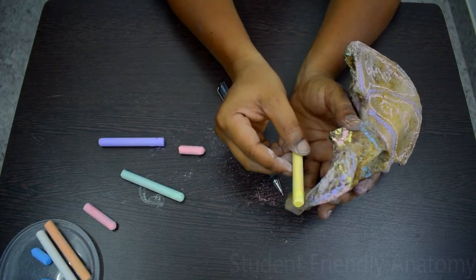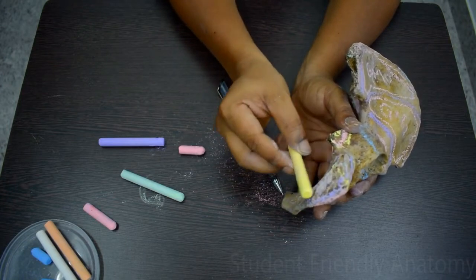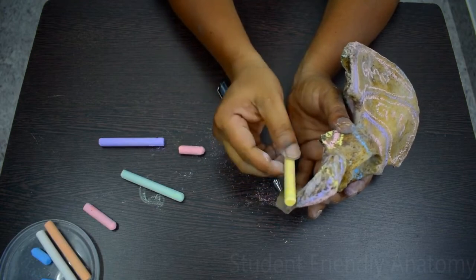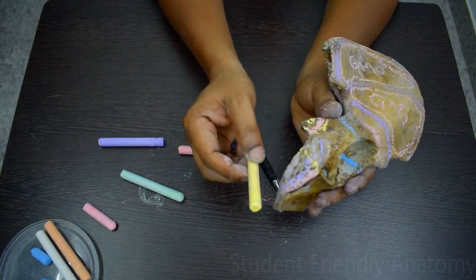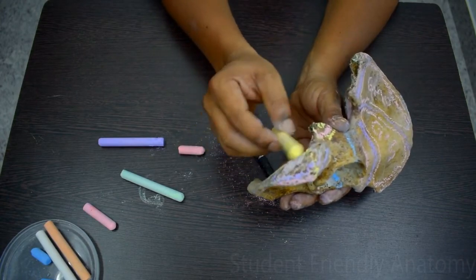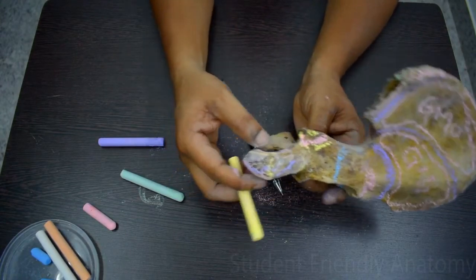Here one margin is there. Actually, this is the medial margin of the ischial tuberosity. It is more prominent. This margin will give attachment to the sacrotuberous ligament, right? So this is about the body of the ischium.